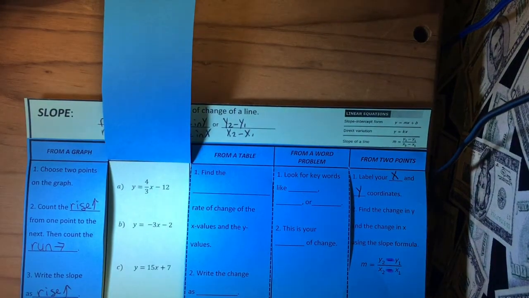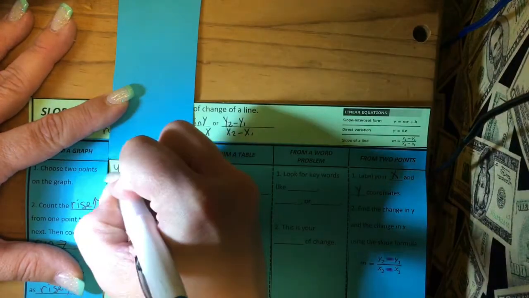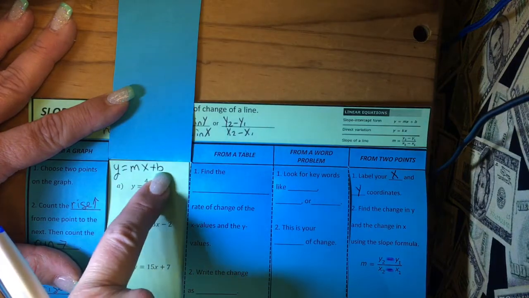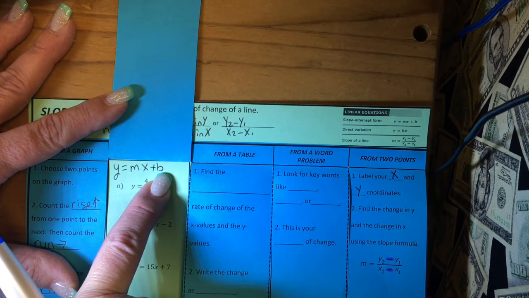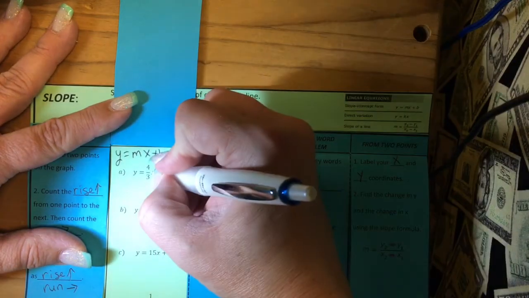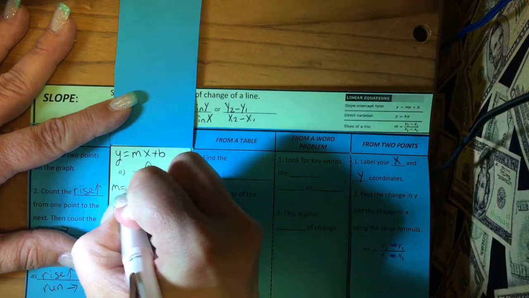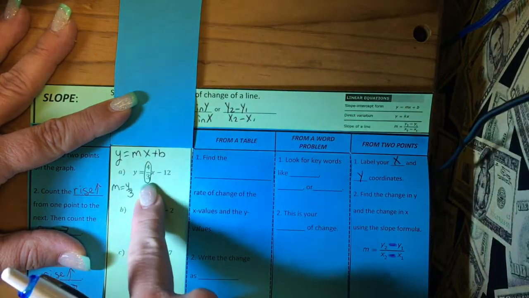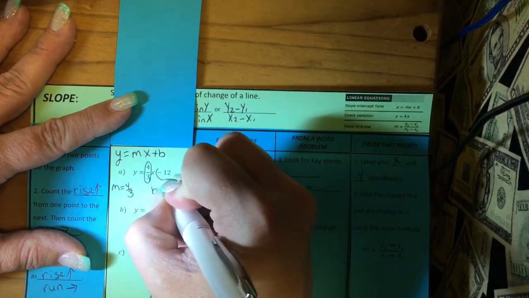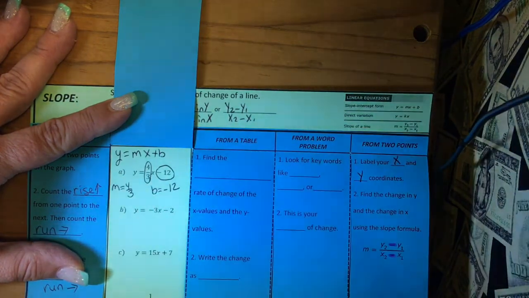All right, so we're just going to look at these equations, and we're just going to identify the slope and the y-intercept. So we have y is equal to mx plus b. The m is my slope. The b is my y-intercept. So you literally just have to pull that out of the equation. So the slope is that coefficient of x, that number in front of x. So slope in this case is that 4/3. And my y-intercept, my b, is that number after the x, and the sign has to go with it. So this is a -12.